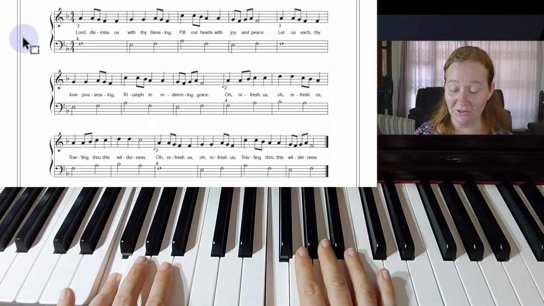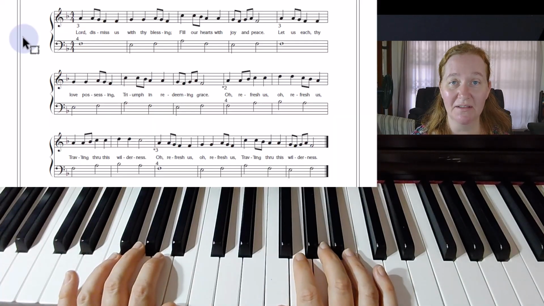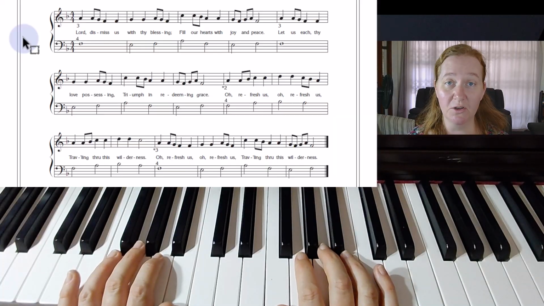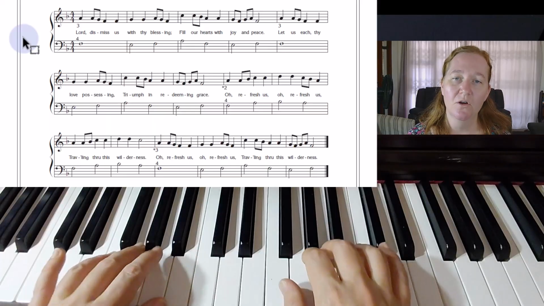Okay, so that's nice and slow, so you can make sure that you're matching, getting that nice and smooth like that. Then I'm going to play it at the rhythm that I think you want to do it, but I'm still going to count it out, and then I'll sing it for you.